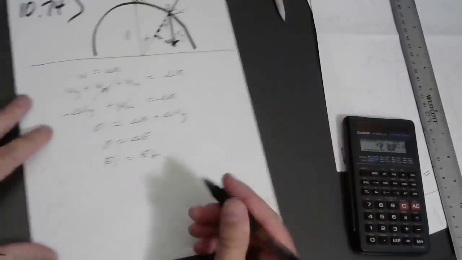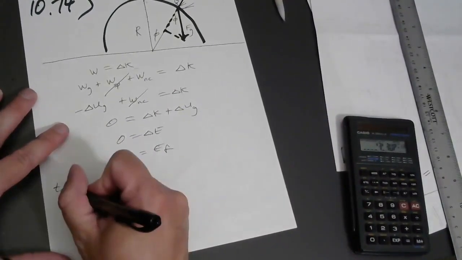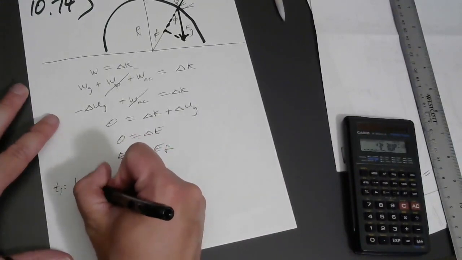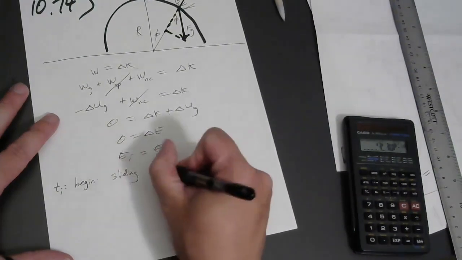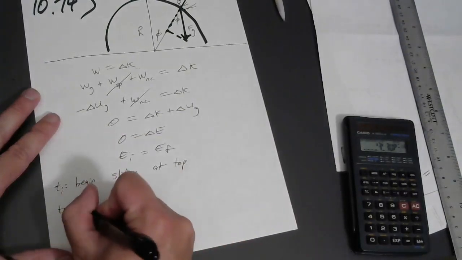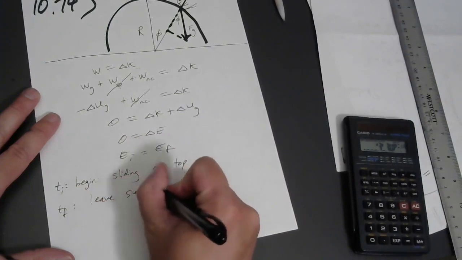Okay, so let me label some times here. T_i for T initial, that would be when we begin sliding at top, and T final will be the time at which we leave the surface.